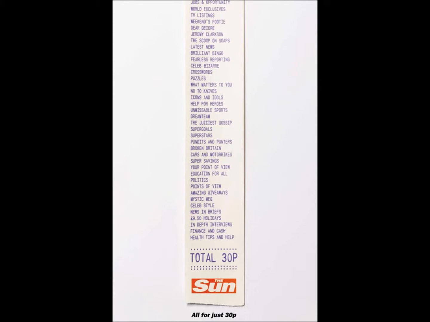As you can see by the logo included at the bottom, this is a poster advertising the Sun newspaper. Immediately there is a clear ideology that it is both cheap and informative. The point of this poster is to portray how much information you are given for just 30p. The poster is laid out like a receipt, something that everyone recognises and is therefore immediately drawn to.